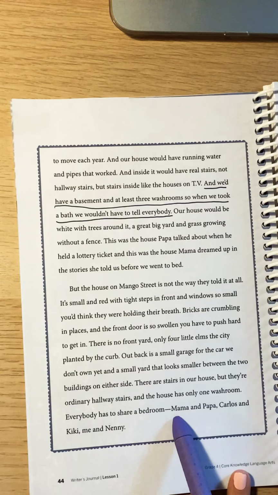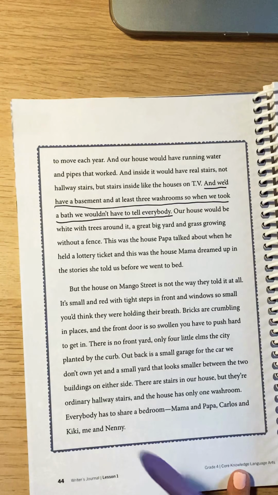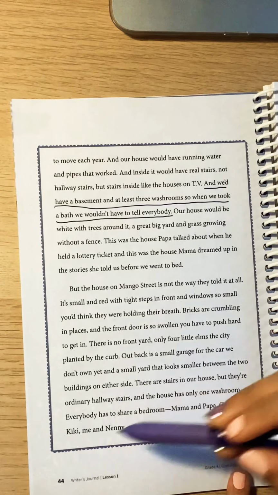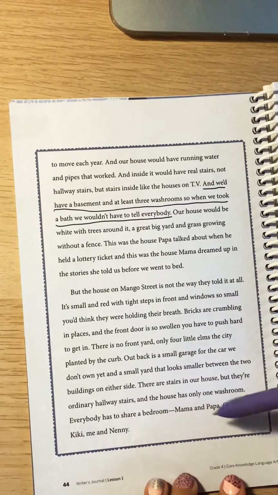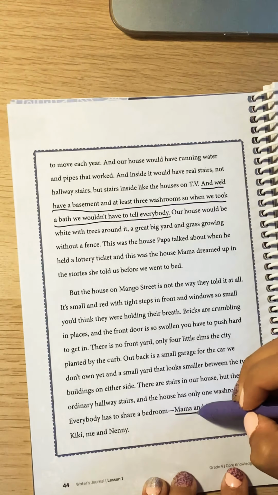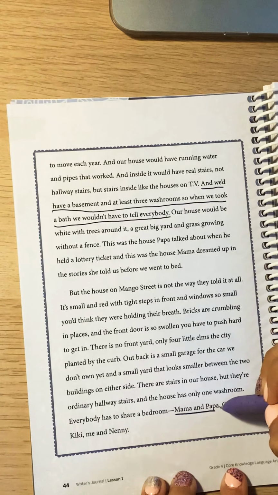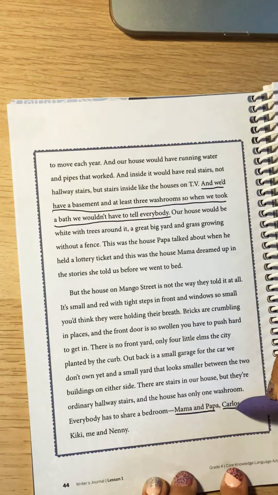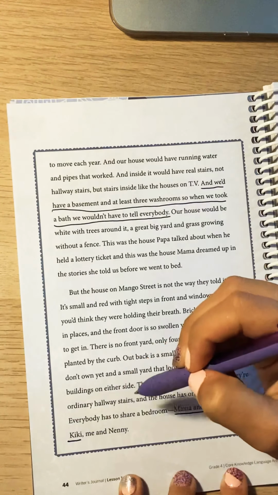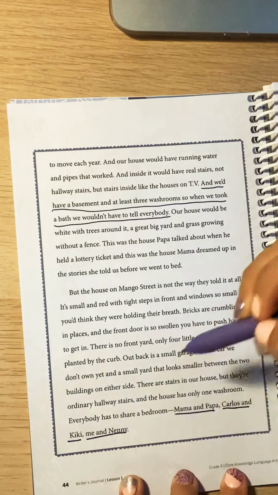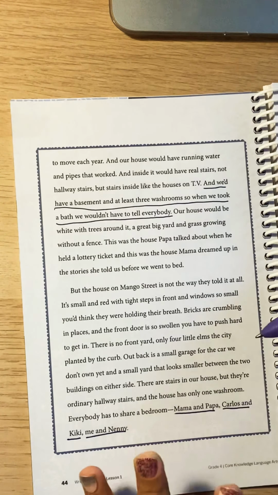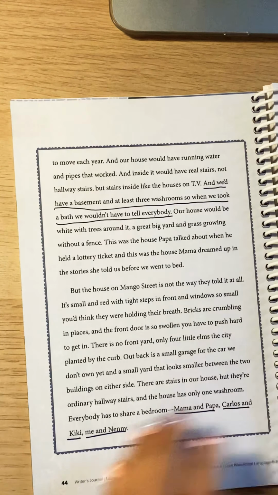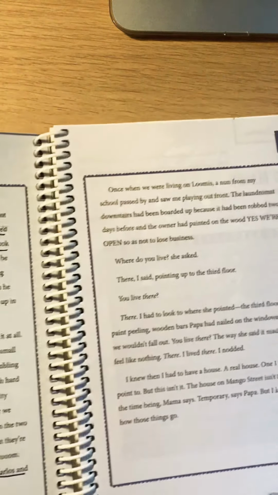So everybody has to share a bedroom. So I'm thinking, trying to use some deduction skills. I'm trying to infer how many bedrooms there are. Since they separate it like this, I don't think it means that all 6 people in her family share 1 bedroom. I think it means Mama and Papa share a bedroom because they have an "and" between them, and then there's a comma that separates the rest. Carlos and Kiki maybe share a bedroom. And me and Nenny share a bedroom. So that's our narrator sharing a bedroom with her sister. So I think there might be 3 bedrooms is what this means. Okay, next page, on 45.